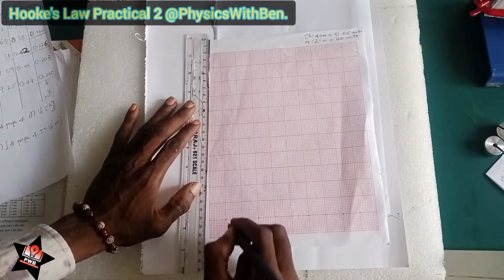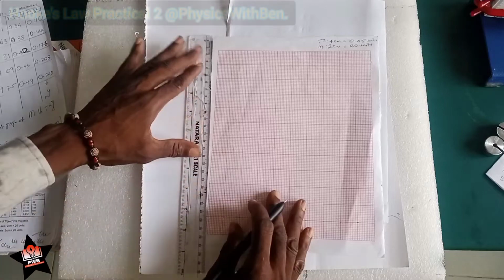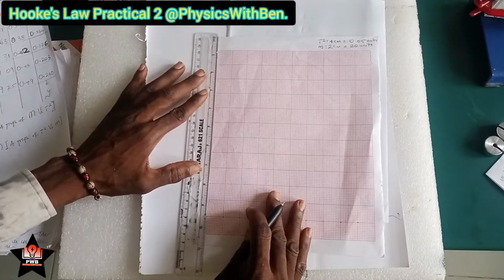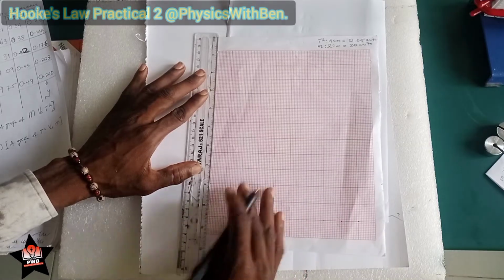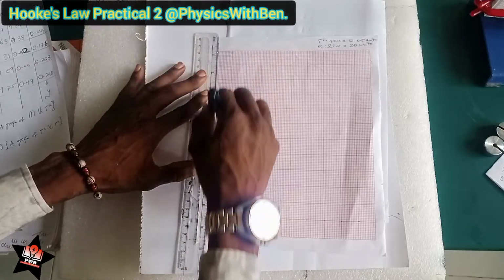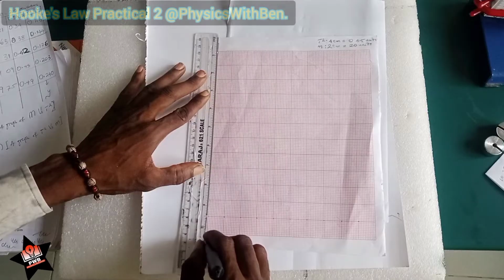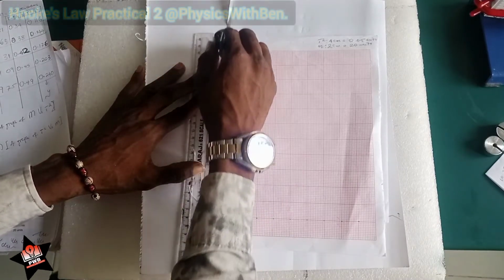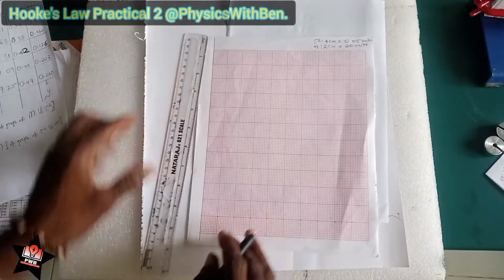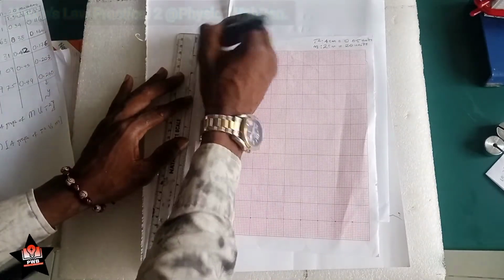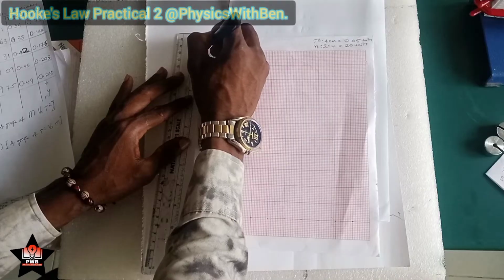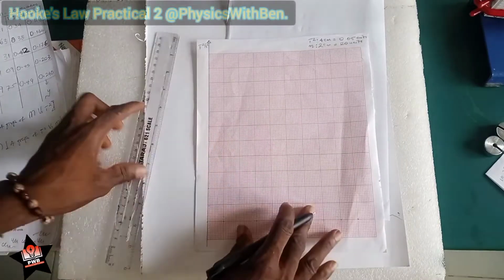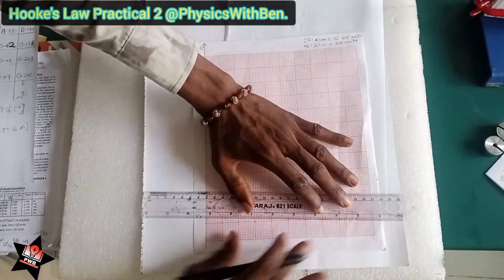So we now draw our straight line here. And this is supposed to be our T squared, in seconds squared.